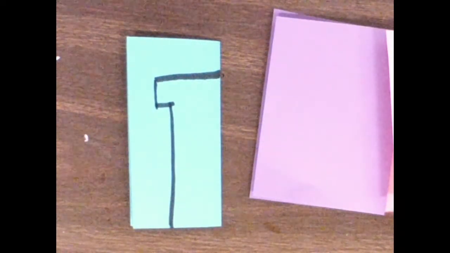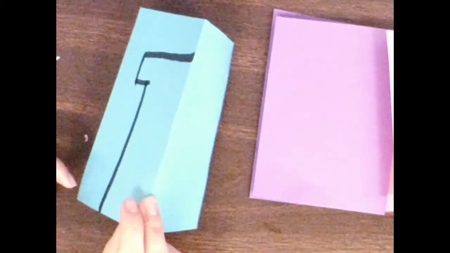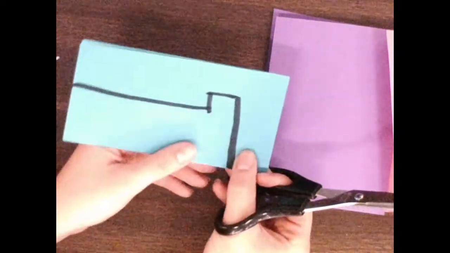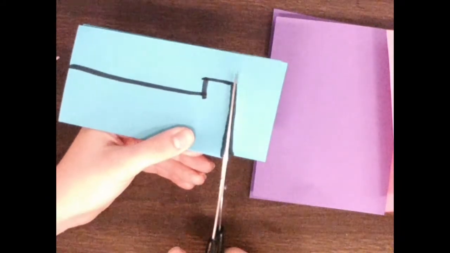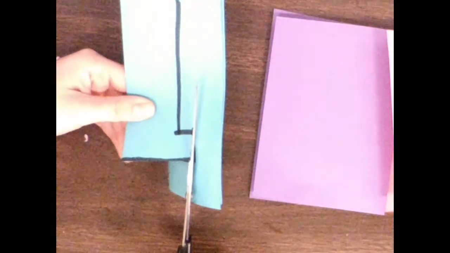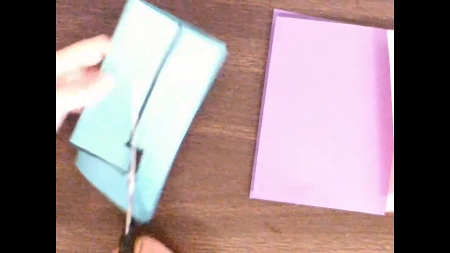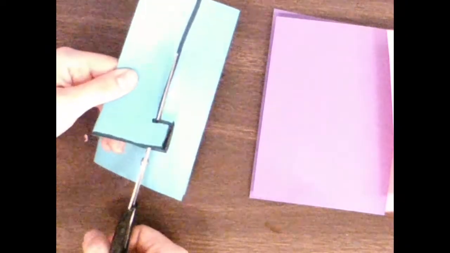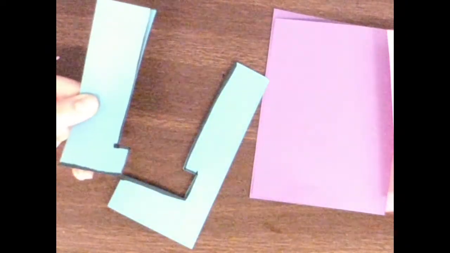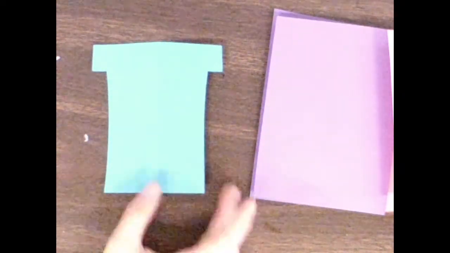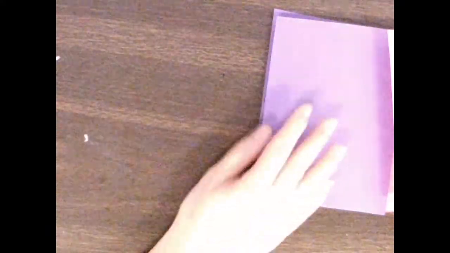Now remember, I'm cutting on the folded line. See this folded line? That's where I'm going to cut. So now I'm going to take my scissor and I'm going to cut this shape out. And there's my first planter. Now I'm probably going to want to create on the side that doesn't have any marker on it. So there's my first one. I can put that one to the side.